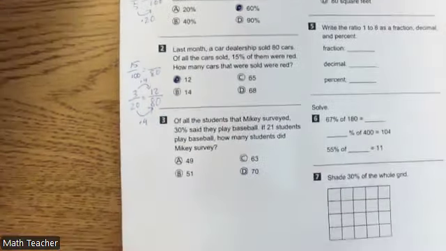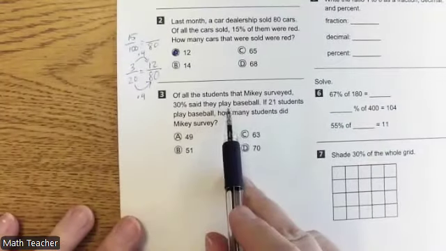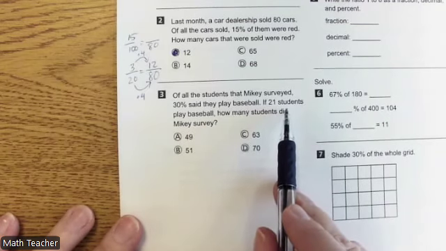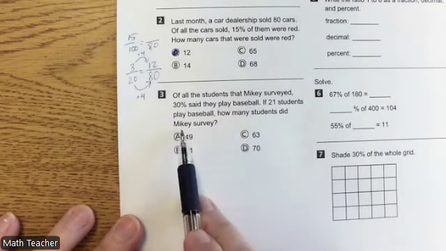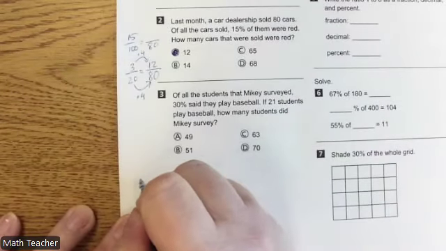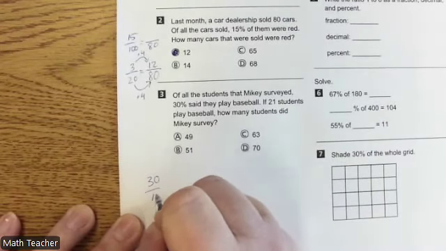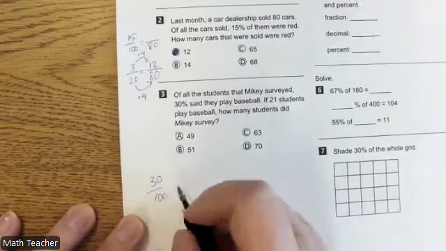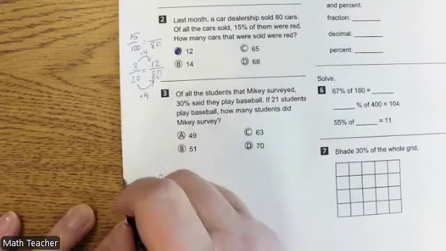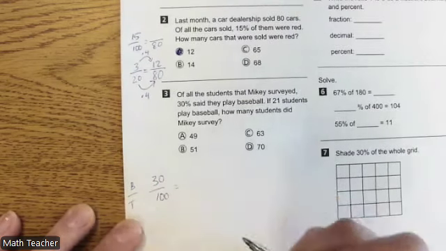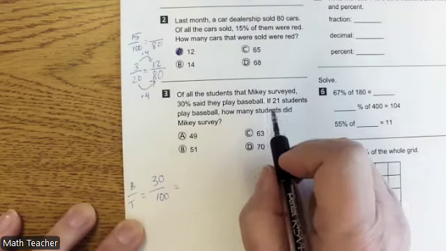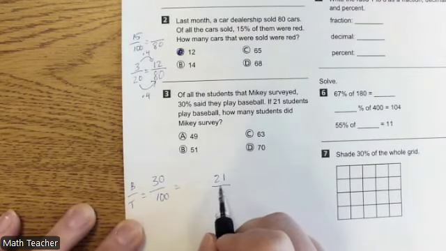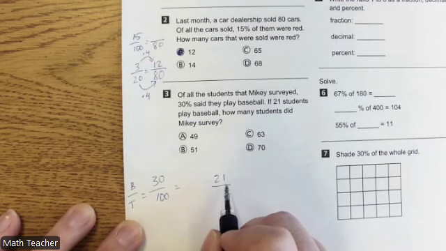Number 3, of all the students that Mikey surveyed, 30% said they play baseball. If 21 students play baseball, how many students did Mikey survey? So 30%, we'll write that as 30/100. Okay. And then 21 students said that they play baseball. This is the percentage, this is the baseball, and this is the total. 21 students play baseball. 30 doesn't go evenly into 21 and vice versa.